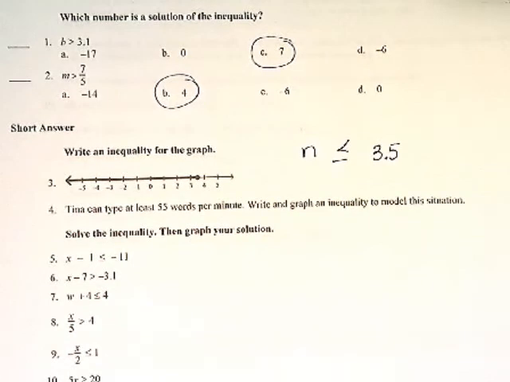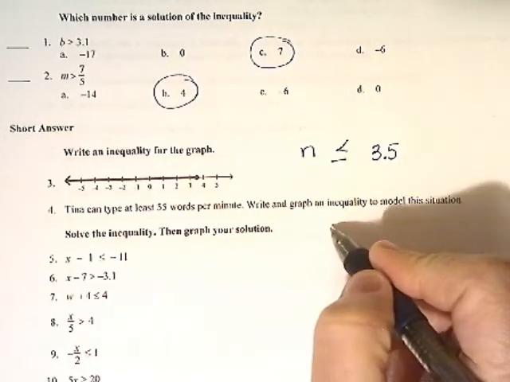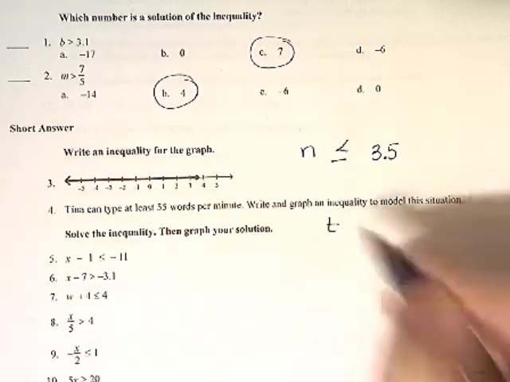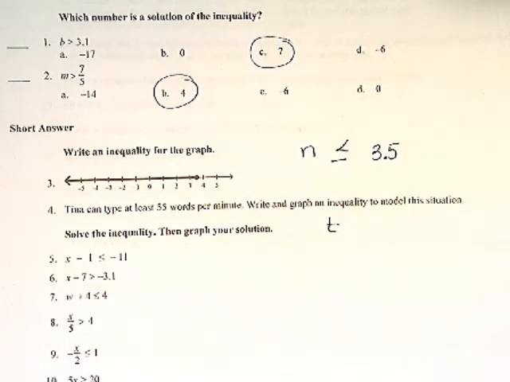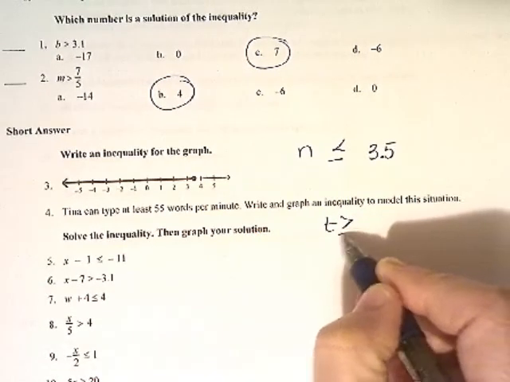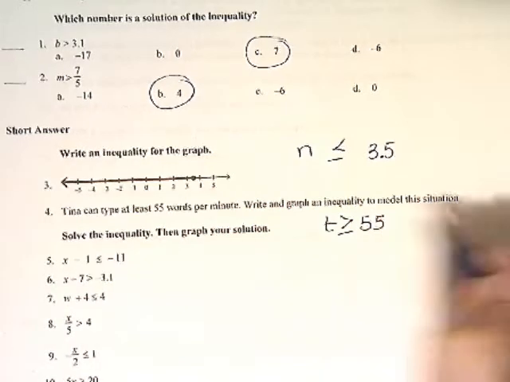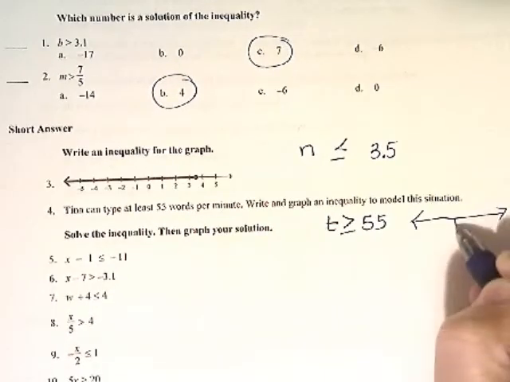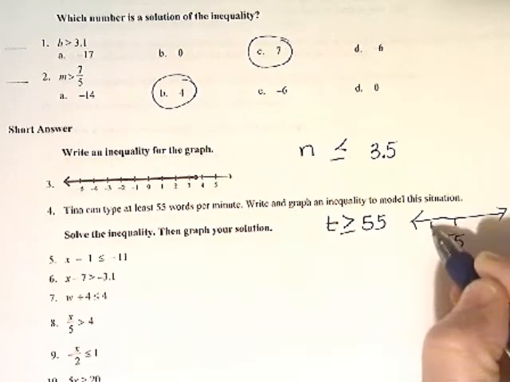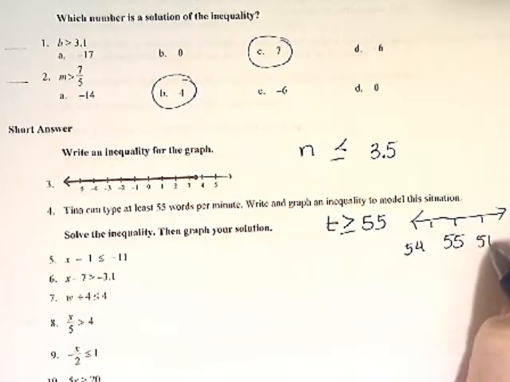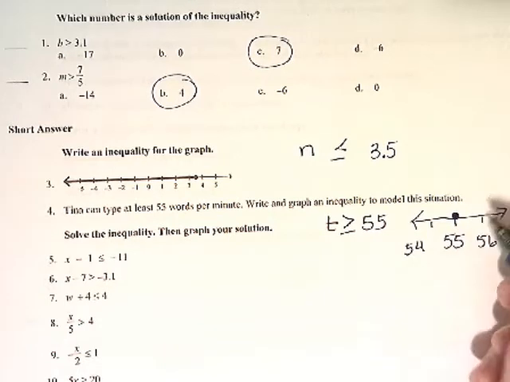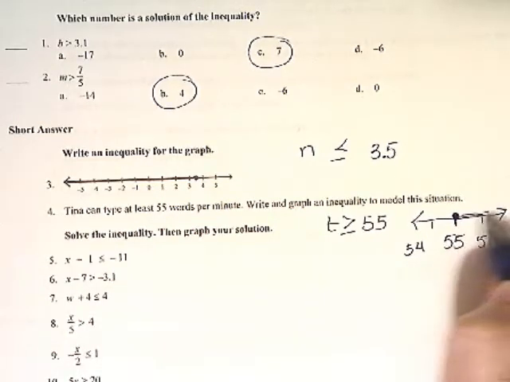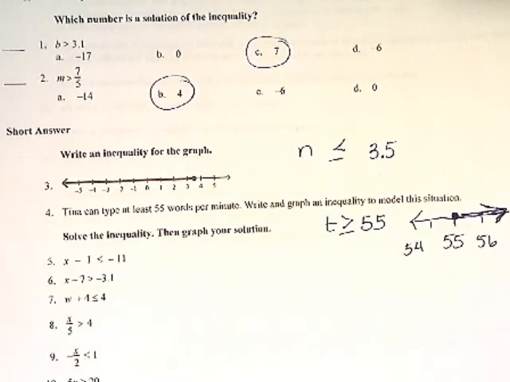Number 4 says Tina can type at least 55 words per minute. Write and graph an inequality to model this situation. She can type at least 55 words per minute. So she could type 55 or 56 or 57. That would be T is greater than or equal to 55. And that graph, here's 55, there's 54, there's 56. It would be a circle there that's colored in and then shading to the right.